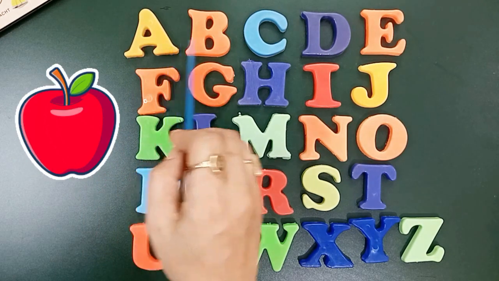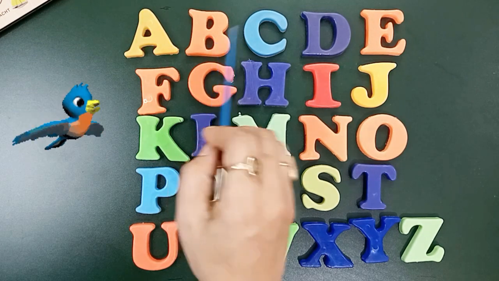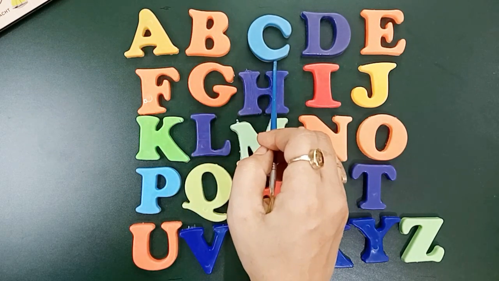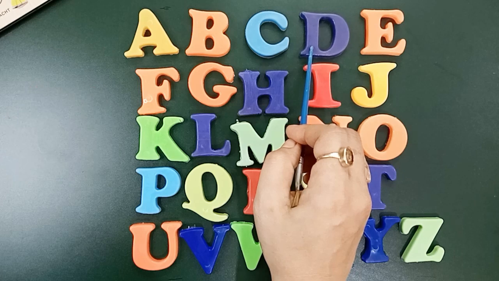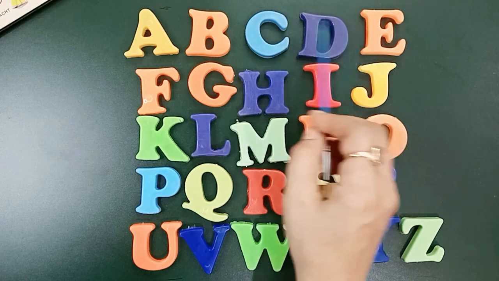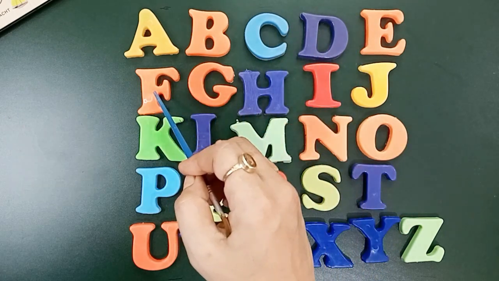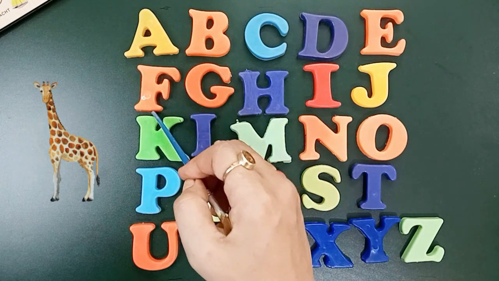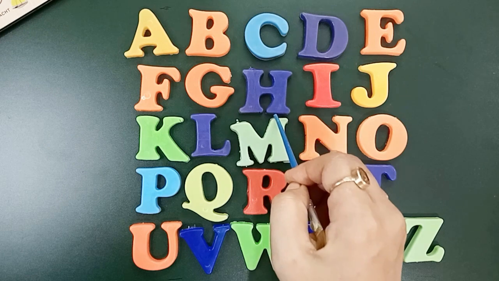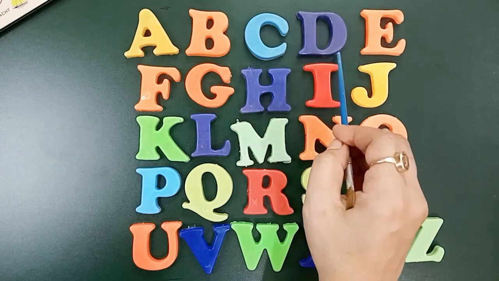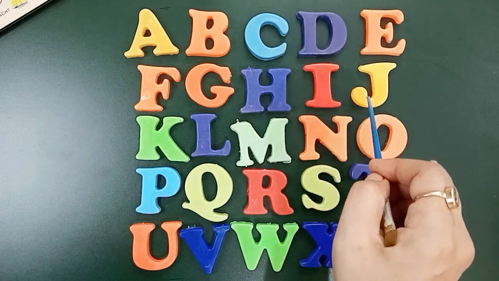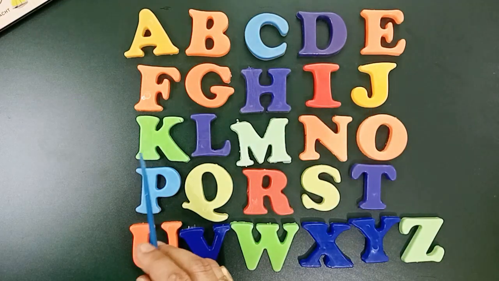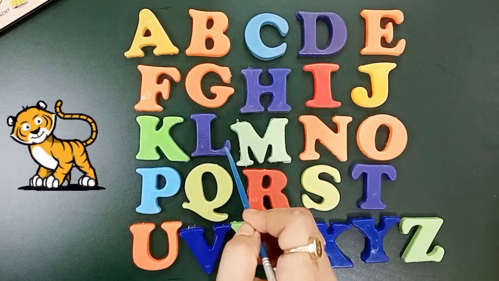A for apple. B for bird. C for car. D for dog. E for elephant. F for frog. G for giraffe. H for horse. I for ice cream. J for joker. K for king. L for lion.